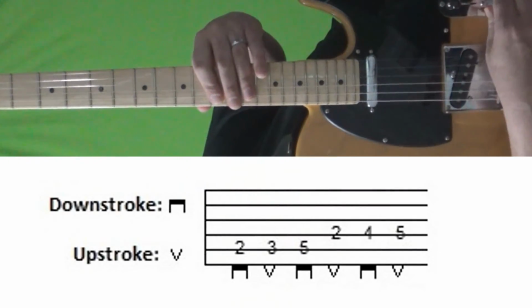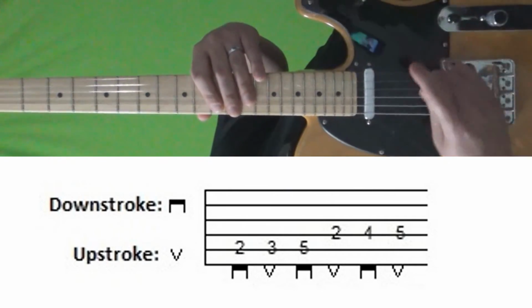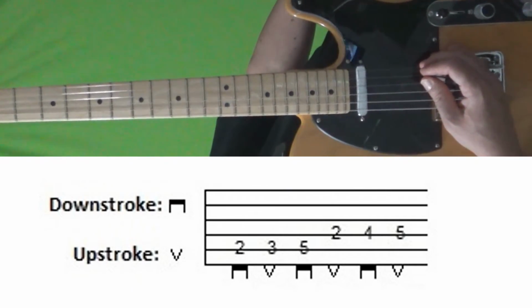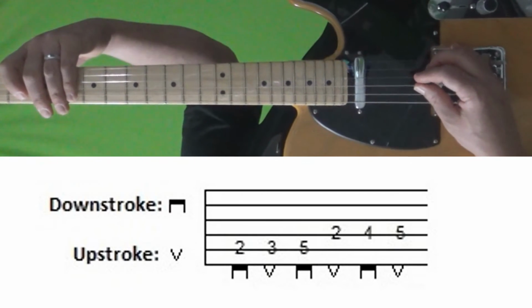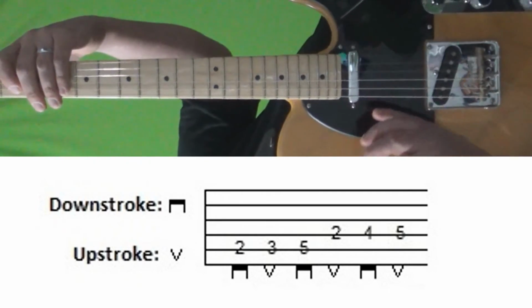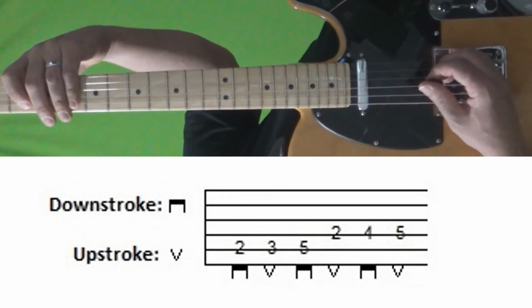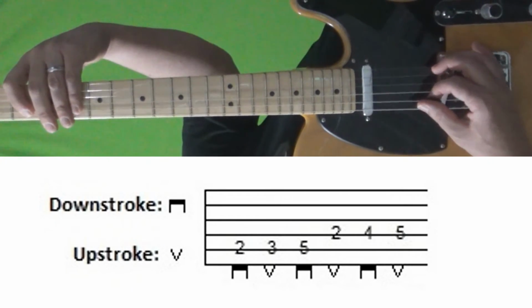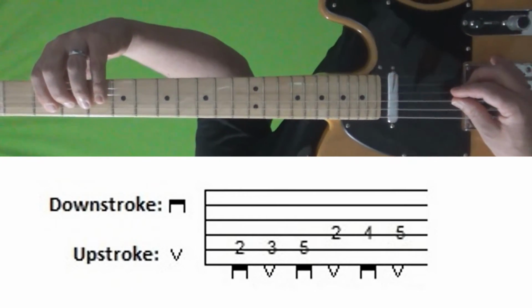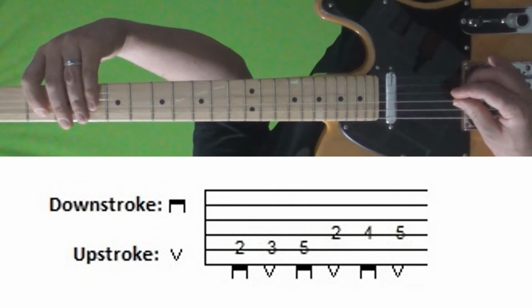Now occasionally you'll see people use these following 2 notations to symbolize whether you're doing an upstroke or a downstroke with your picking hand. So in this example, you can see that we're starting with a downstroke and then we're alternating upstroke, downstroke, upstroke, downstroke, upstroke.